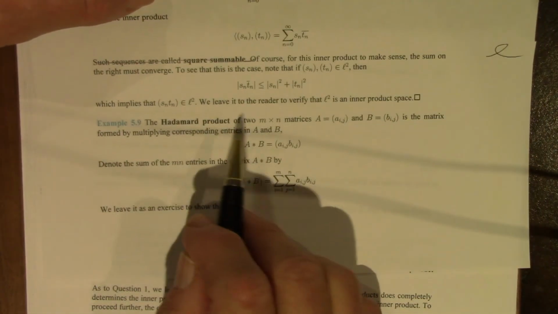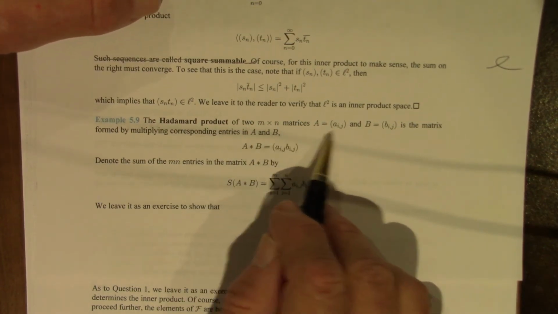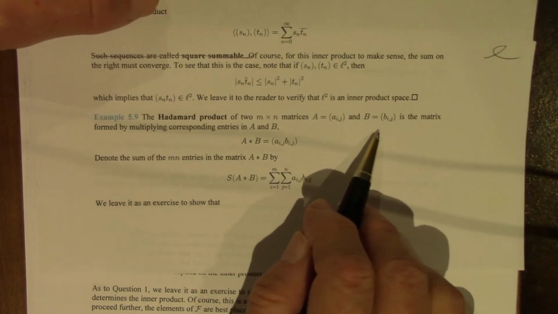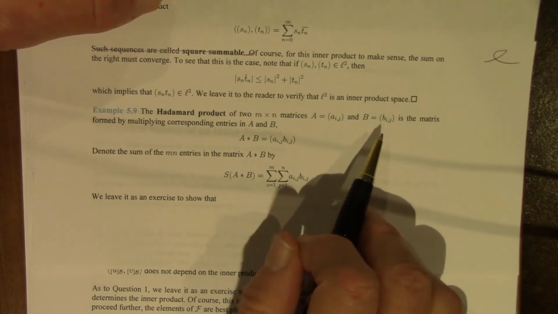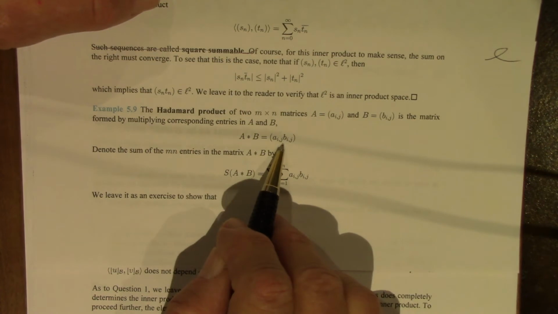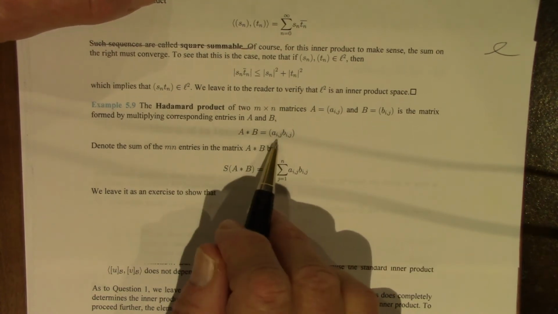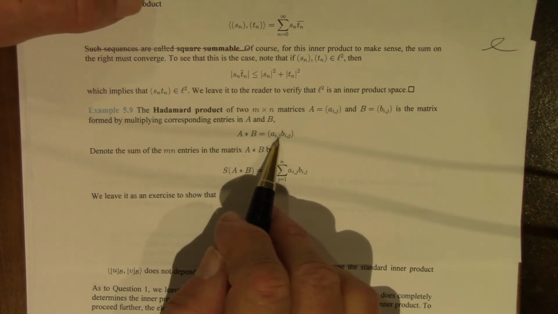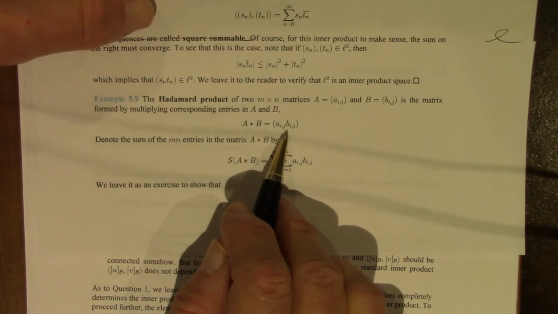Finally, the Hadamard product of two matrices of the same size is what students might think the ordinary product of matrices should be, and that is you just multiply corresponding entries. So this is the analog of matrix addition. This is not nearly as useful as the ordinary matrix product, but it has an occasional use.